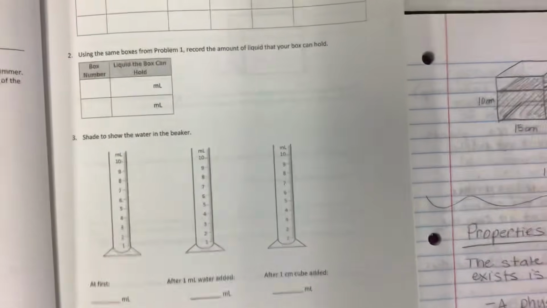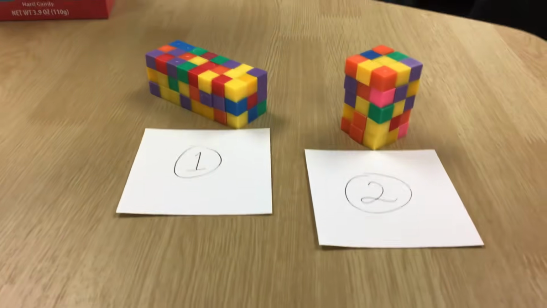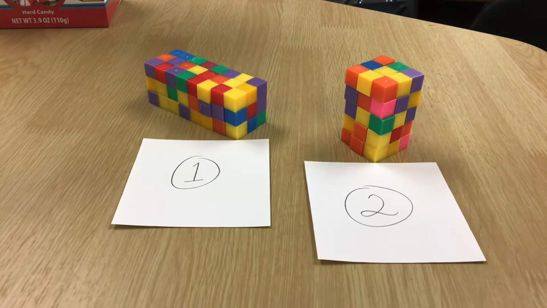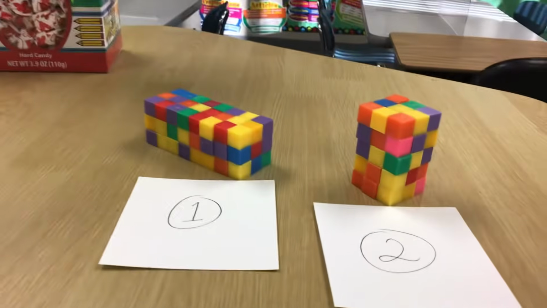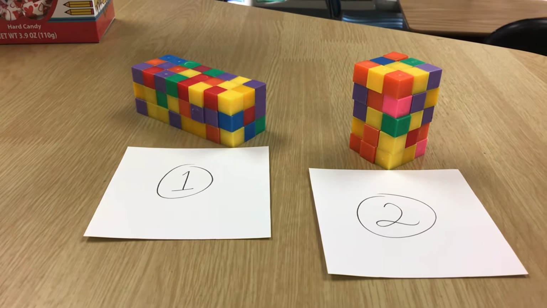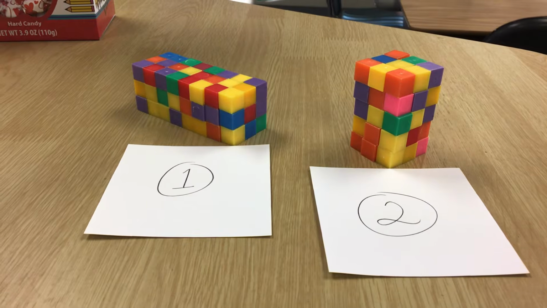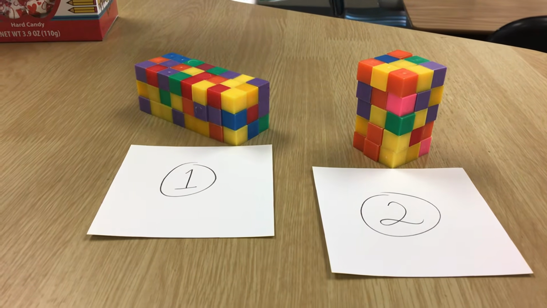So, let's take a little walk. Okay, so we have 2 prisms here, rectangular prisms. So take a look. You need to calculate the volume. There's prism 1 and prism 2. Look at the length, look at the width, look at the height. You can pause the video while you record these measurements.